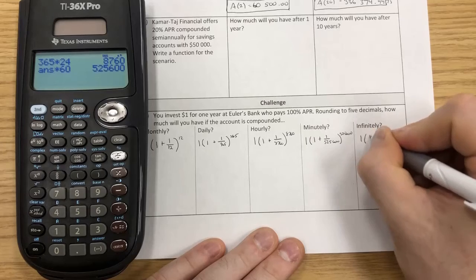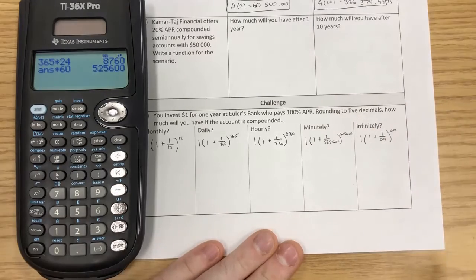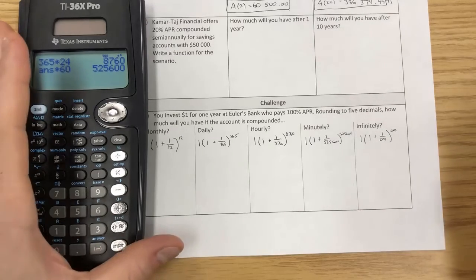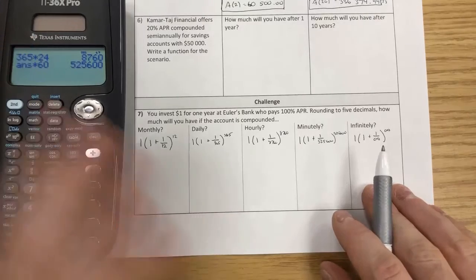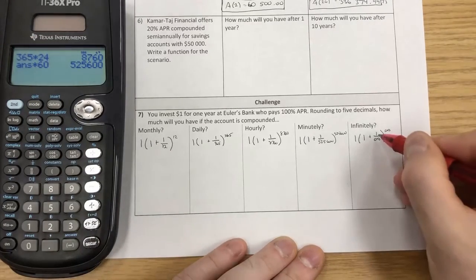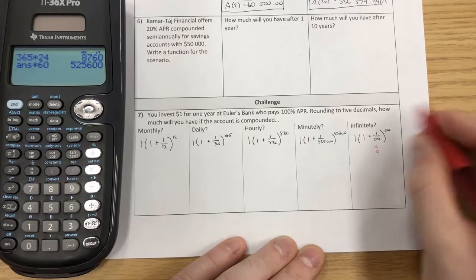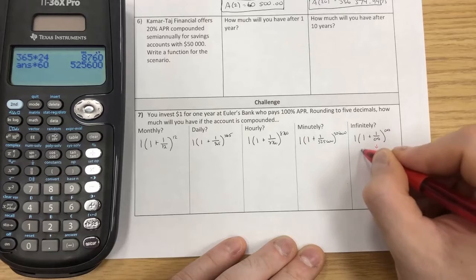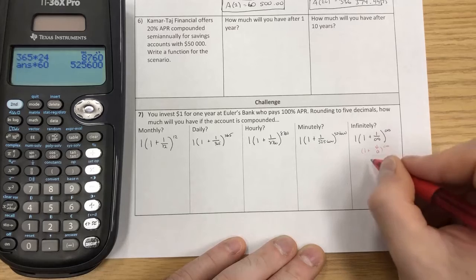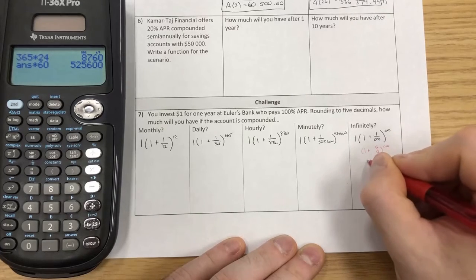So 1 plus 1 over infinity. I'm taking the tiniest fraction, doing it that many more times. The reason we're doing it this way is that a lot of students will falsely say, hey, 1 divided by infinity is going to lead straight to 0. And then they'd say, okay, 1 plus 0 is going to be 1, and 1 times itself an infinite amount of times is going to be 1. So you would have, wait for it, $1.